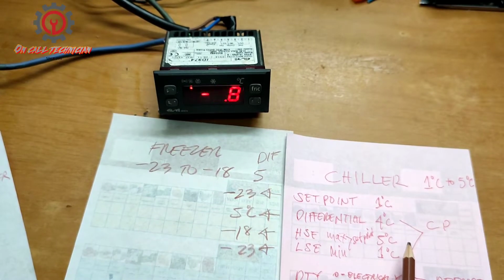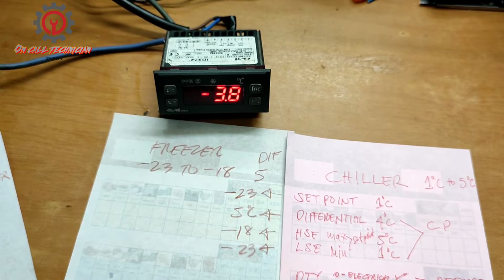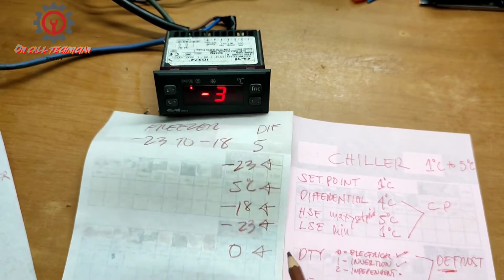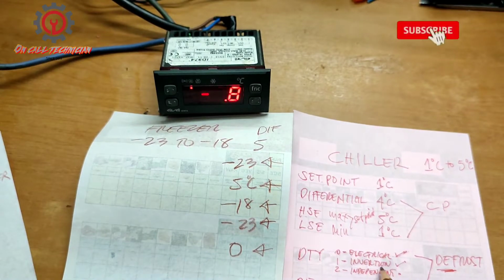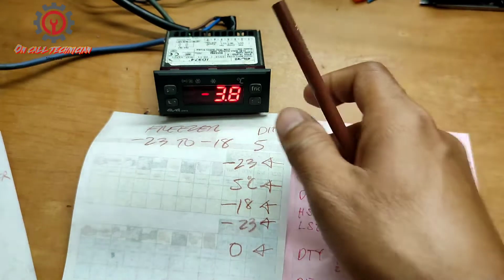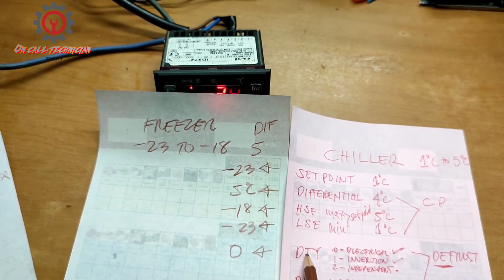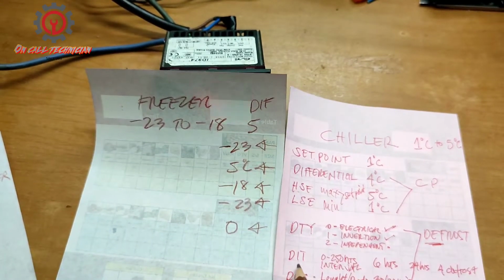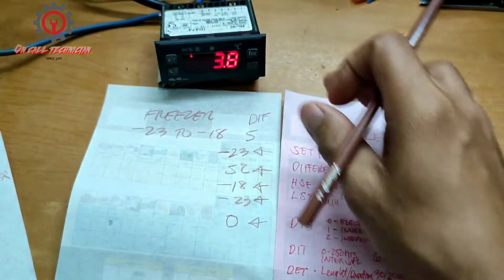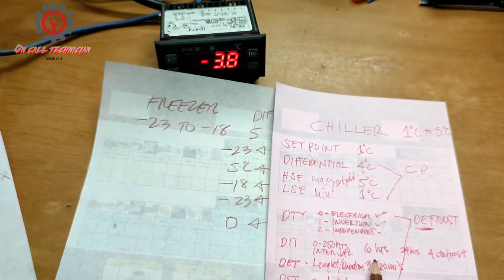Okay, and under the DTY, if you use the electrical heater, just select here 0, or if your unit uses inversion, and that is through hot gas, and you're going to use solenoid valve, so use 1 under the DTY. So let's proceed to the DIT, and the DIT is the defrost interval.